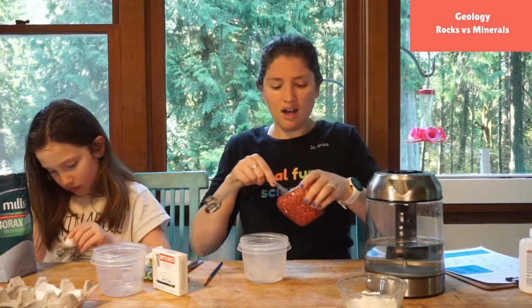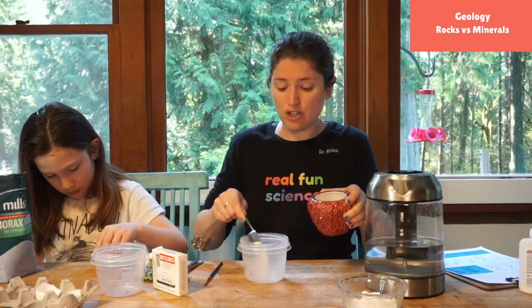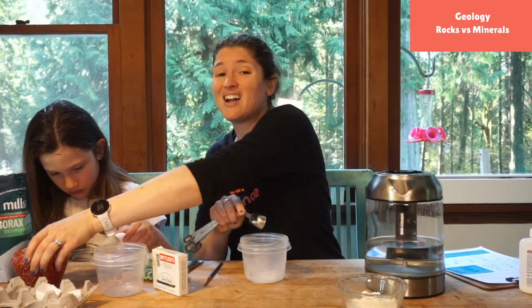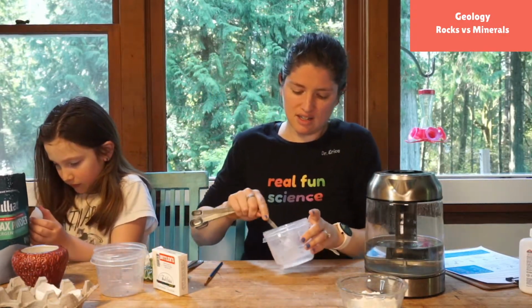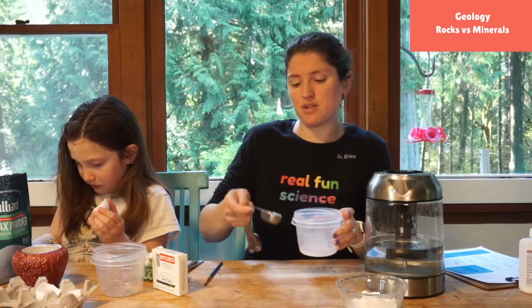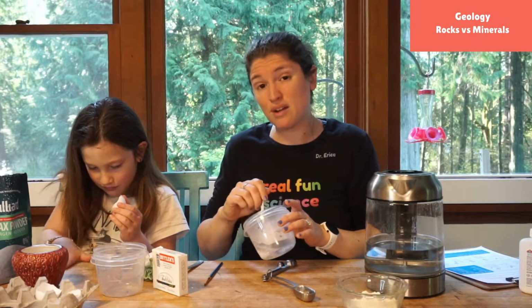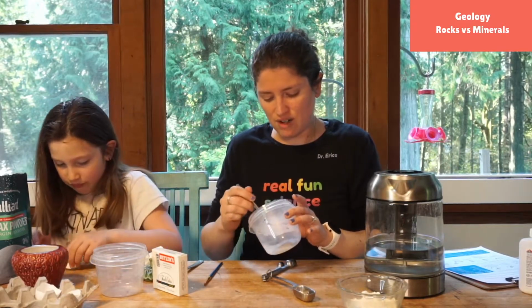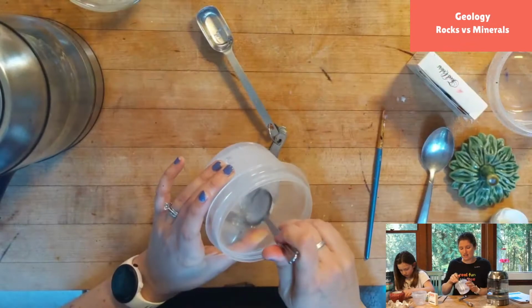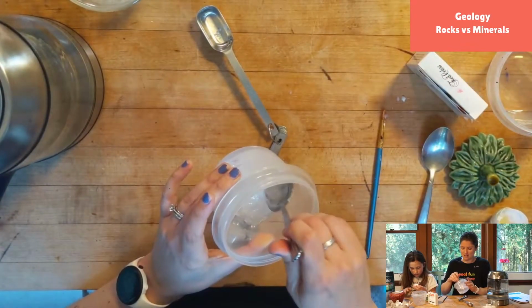And the hot water makes it so that we can do something called super saturate. We can add more salt crystals into this water than we should be able to normally. I put way too much borax. And as this liquid evaporates throughout the day, what's going to happen is we're going to get salt crystals that form inside of our eggshells.